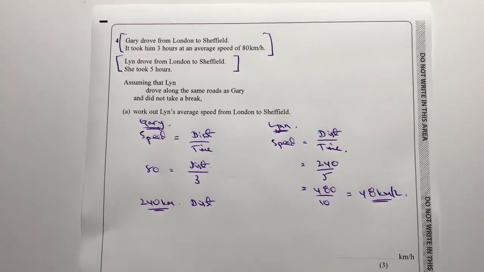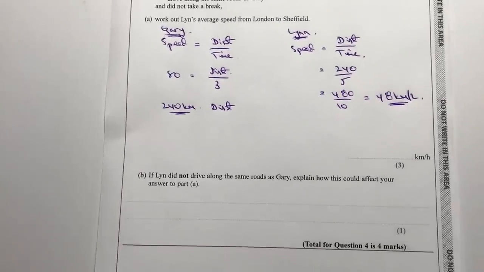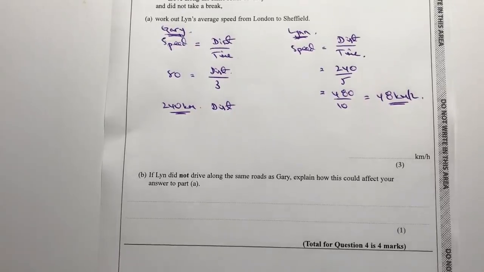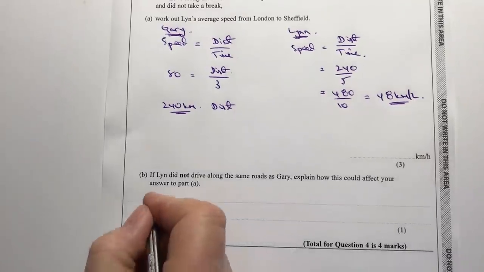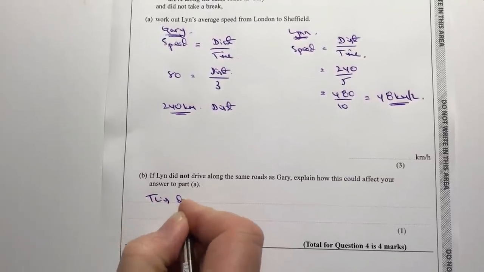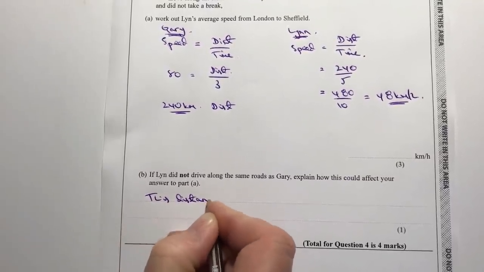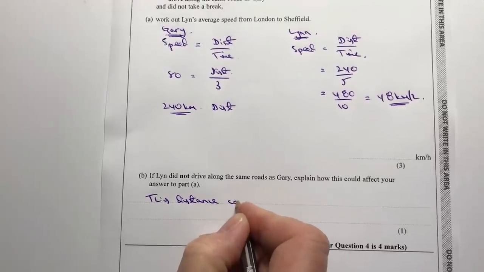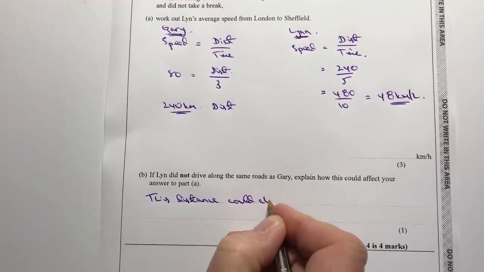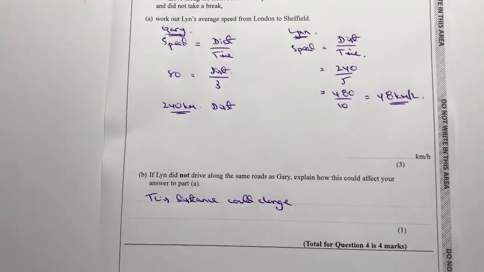And then there is also a supplementary question at the bottom here where they've said, if Lynn did not drive along the same roads as Gary, explain how that affects your answer to part A. Okay, well, I'm not quite sure how to answer that really. I would say probably that the distance could change. It might be a shorter distance or a longer distance, so the distance could change, because she's driving a different route.